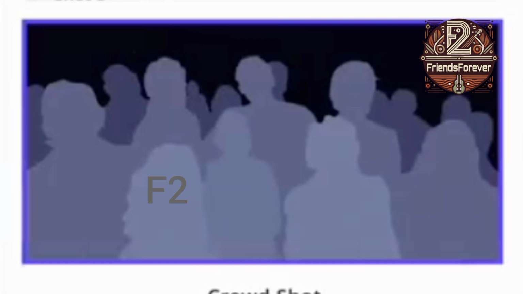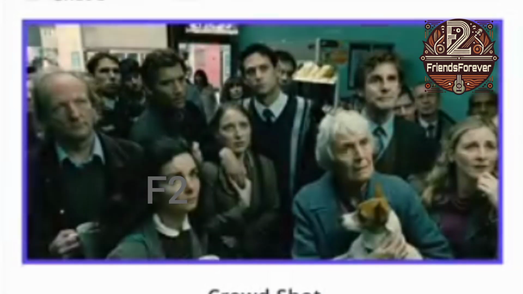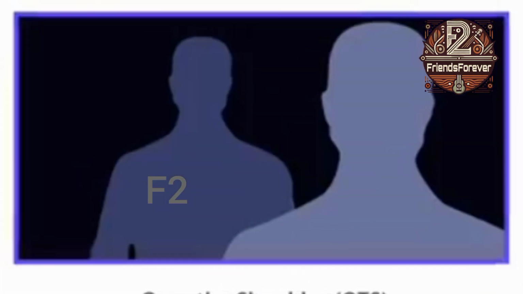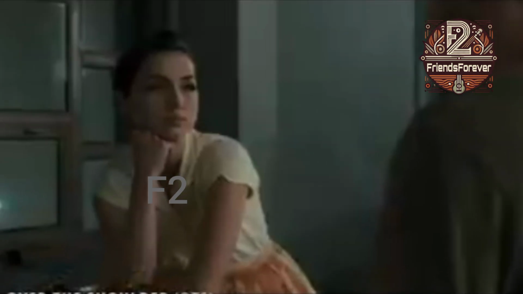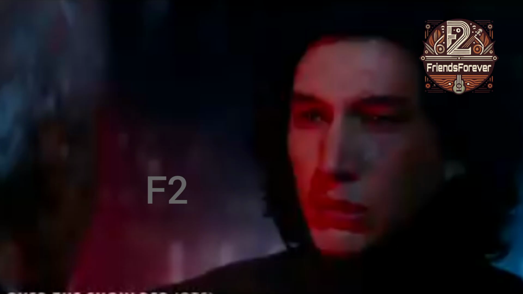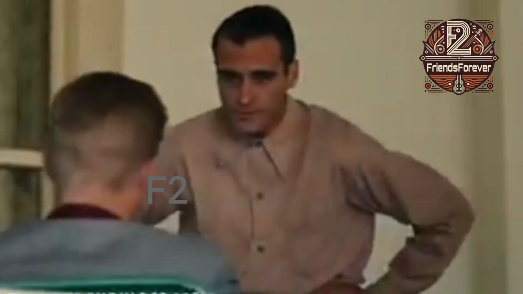The most common and useful way of covering a conversation is the over-the-shoulder shot. An OTS shot acts like a hybrid between a single and a two-shot, and similar to a single, we're often only focusing on one character at a time.